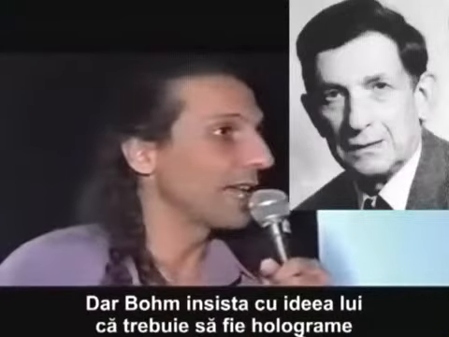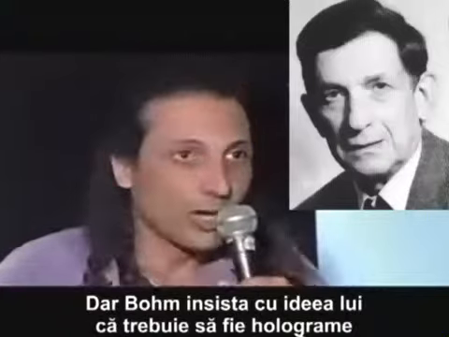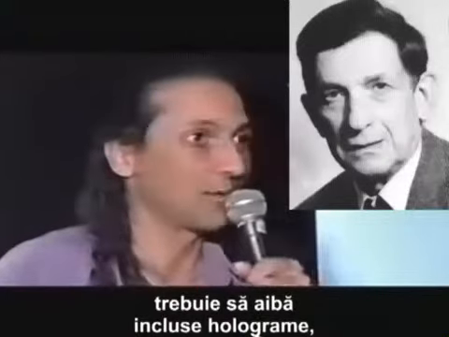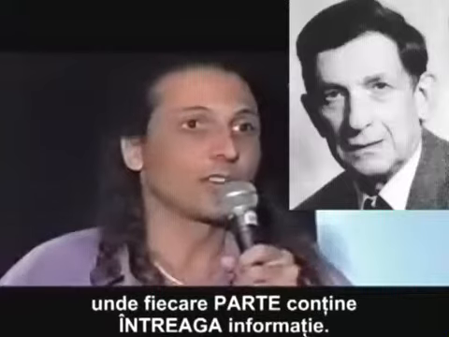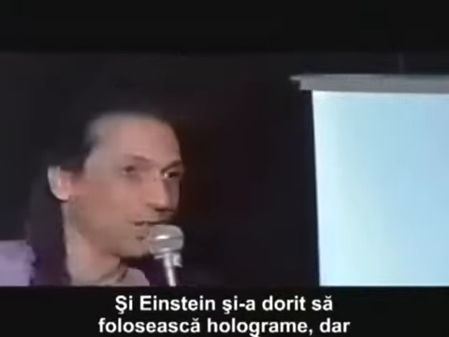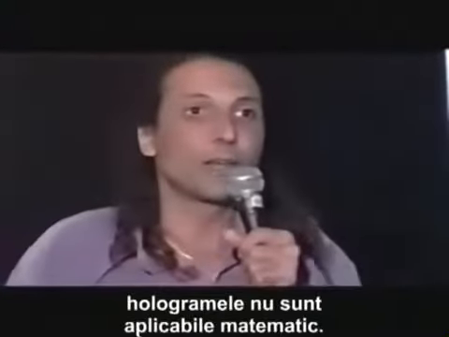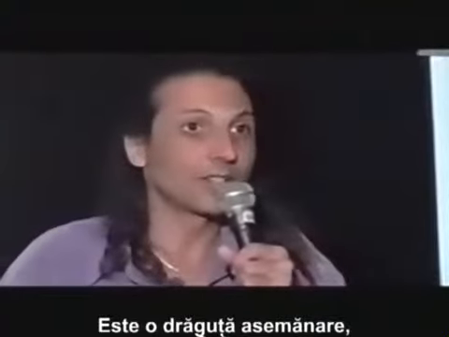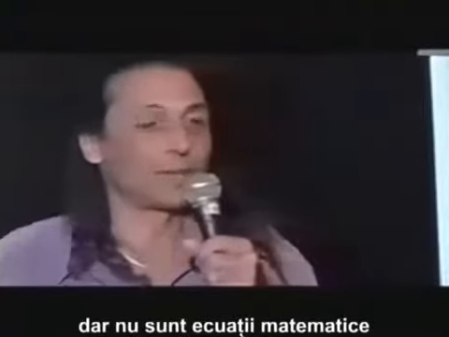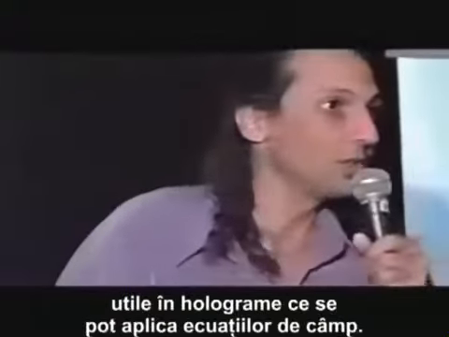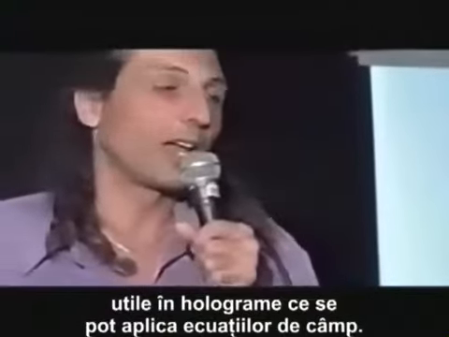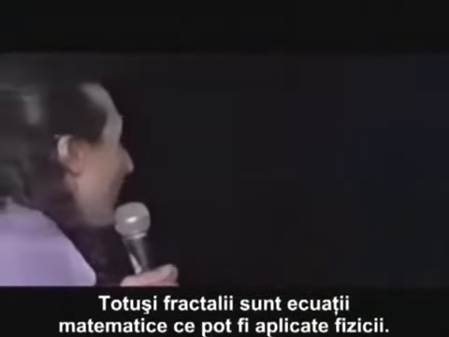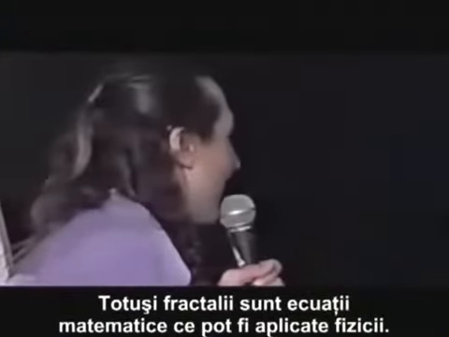But Bohm was on his case saying it's got to be holograms. It's got to have to do with holograms where every part contains all information and so on. And Einstein was wanting to use holograms, but holograms are not mathematically applicable. It's a nice analogy, but there's no mathematics useful in holograms that you can apply to the field equations. However, fractals are mathematical equations that can be applied to physics.